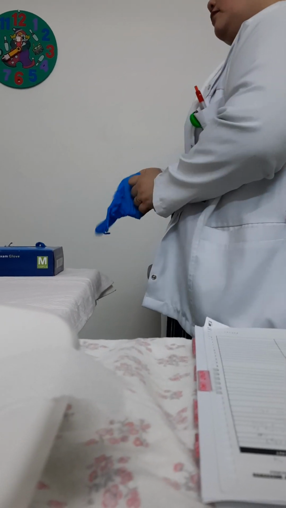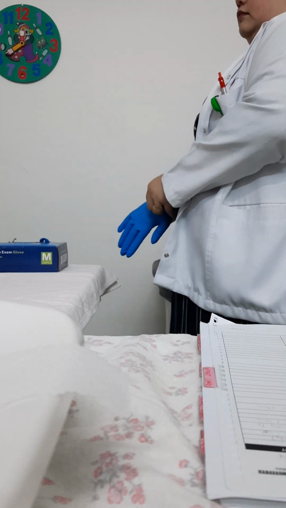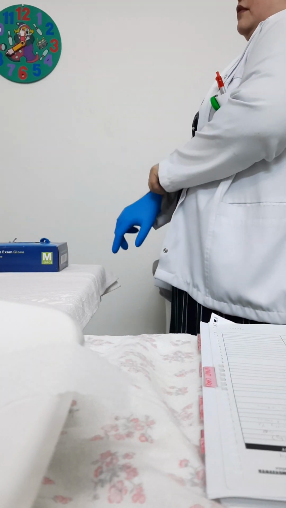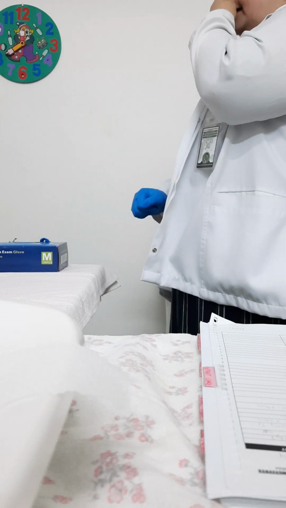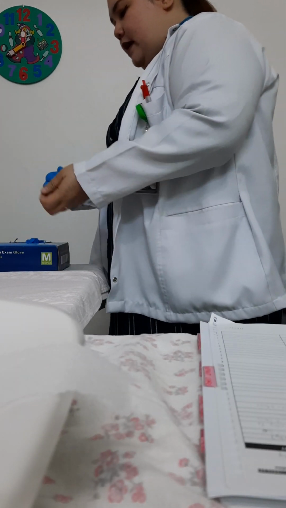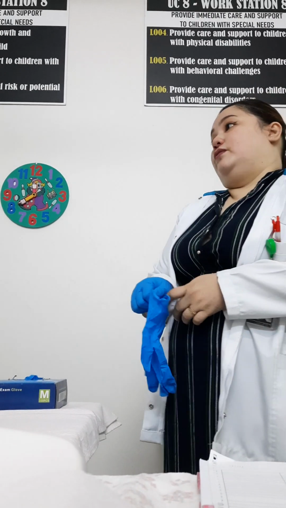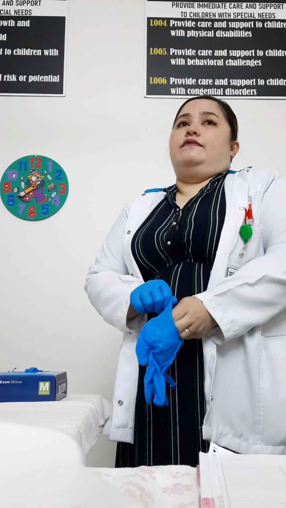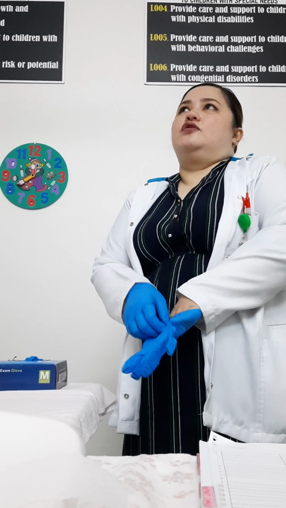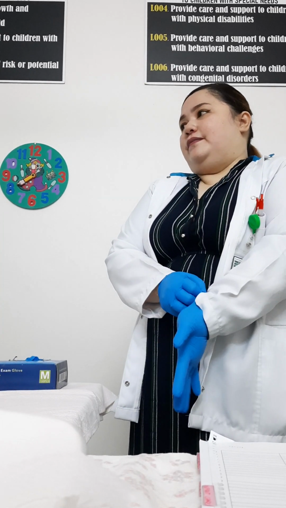Ma'am, during the assessment of infant care, ganyan din po yung magiging scenario namin, parang narrative. Actually, I prefer my students to do the narrative. Usually pag sa ADL, mas gusto ko yung pasyente ninyo is not the mannequin, not the dummy.